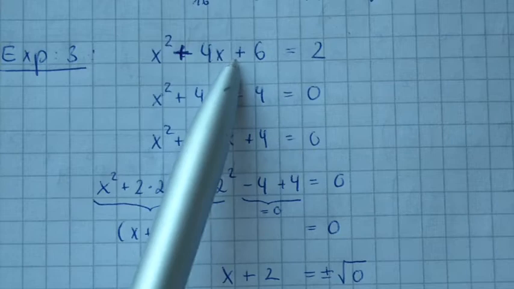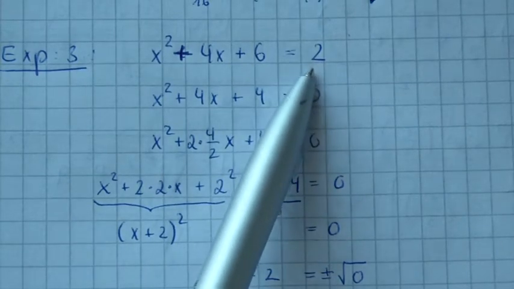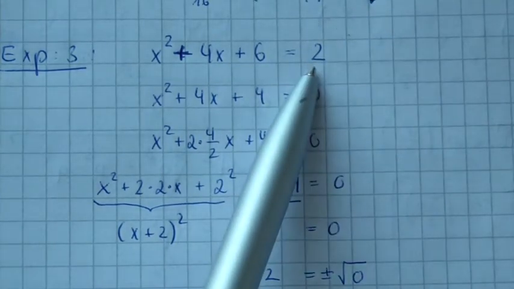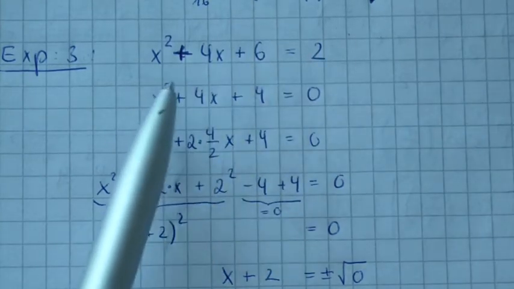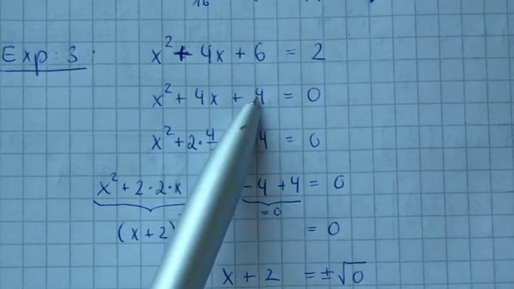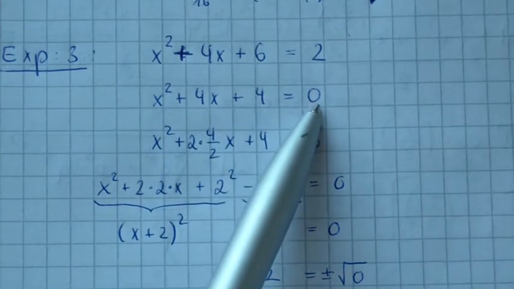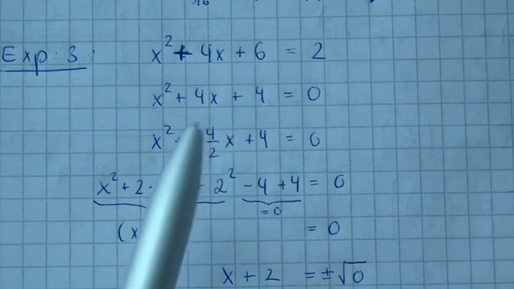This is x squared plus 4x plus 6 equals 2. Okay, remember the first step is to put everything to one side. You bring this 2 to this side, so you have x squared plus 4x plus 4 equals 0. Now we complete the square.